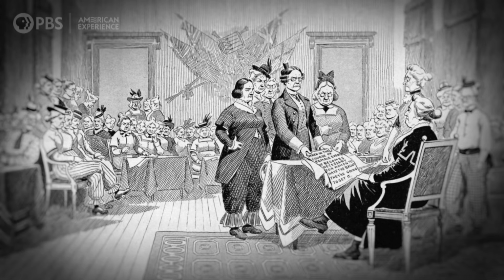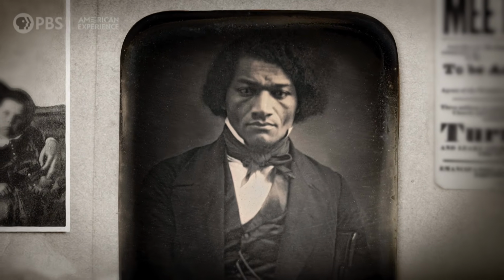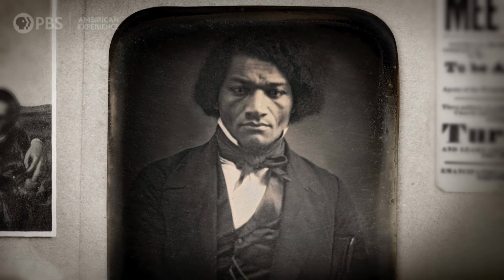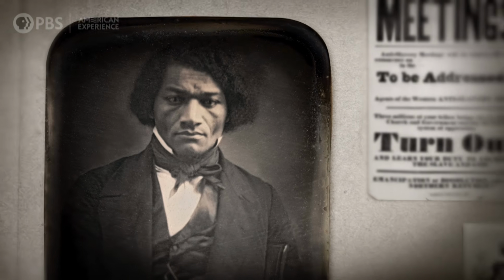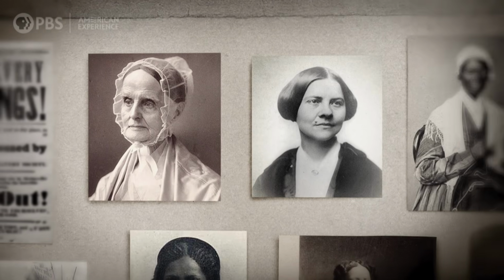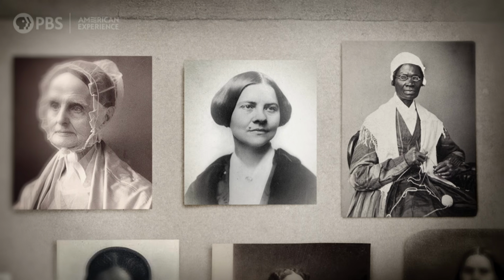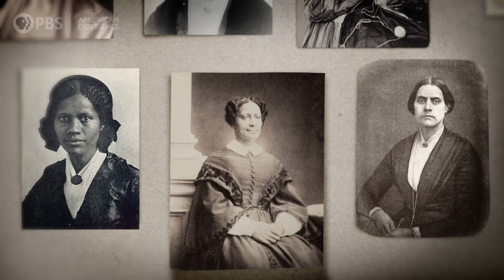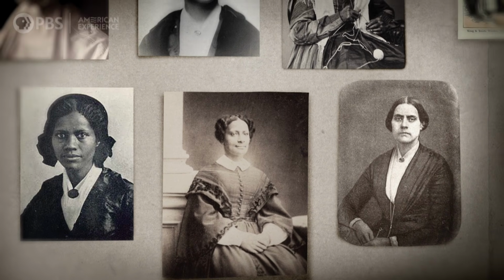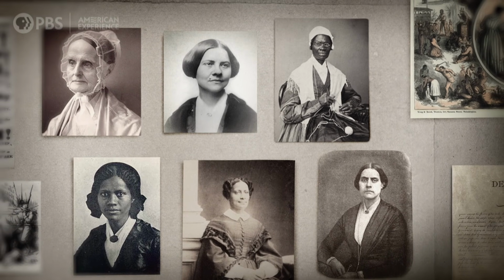Opposed by Stanton's husband and by her father, who threatened to disown her, woman suffrage found its first male champion in Frederick Douglass, who had escaped enslavement to become a leader of the abolitionist movement. From the abolitionist ranks also came the first generation of suffragists, Lucretia Mott, Lucy Stone, and Sojourner Truth, Frances Ellen Watkins Harper, Sarah Remond, Susan B. Anthony, women for whom the two causes at first were entwined.